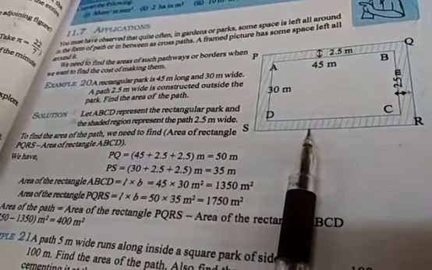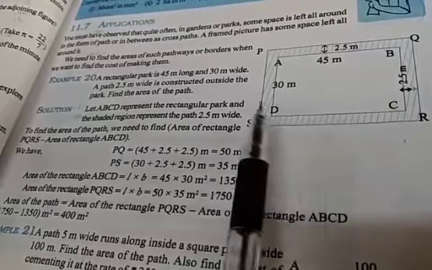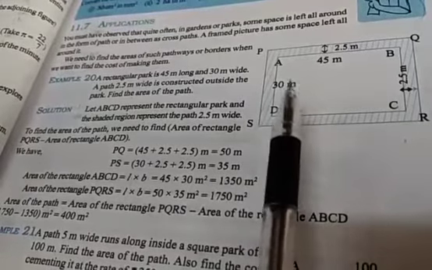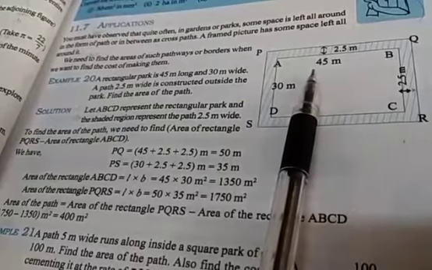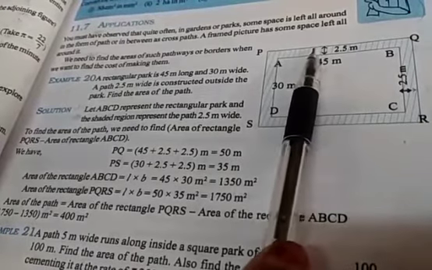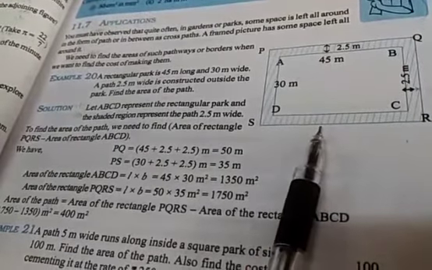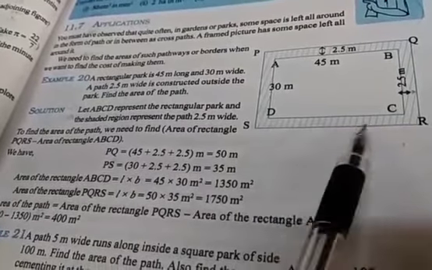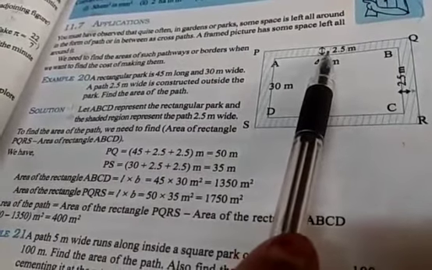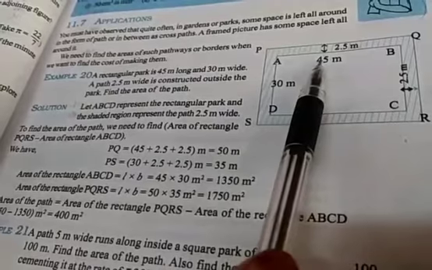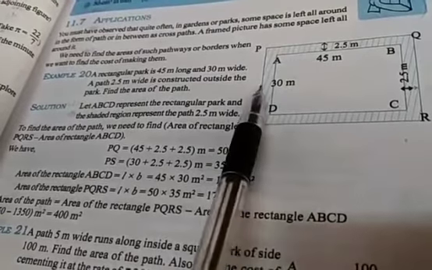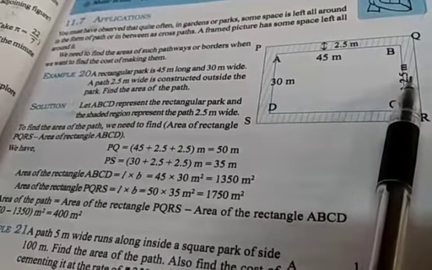What about PQRS now? For PQRS, what you have to do is add up now. Here 45, this is also 2.5 and here also 2.5 is there. This side 2.5, this side 2.5. So 5 plus 5. Same way, here 2.5, here 2.5. Correct?